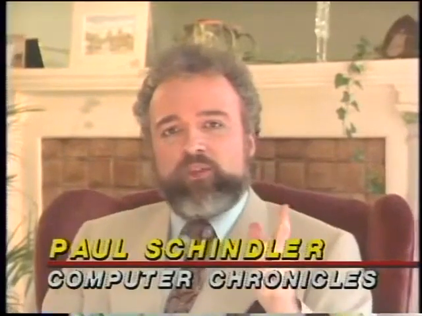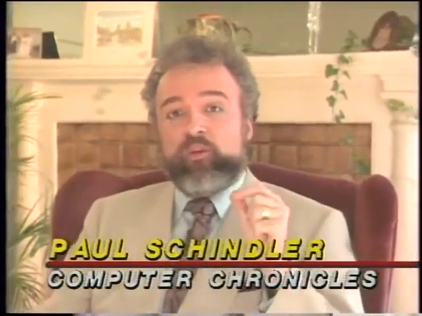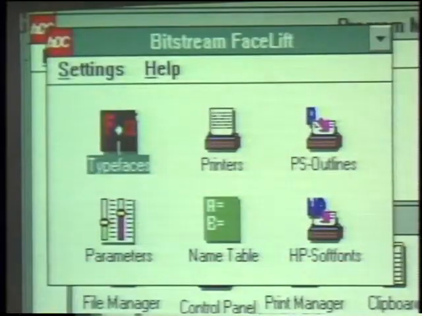Microsoft Windows 3.0 presents one face on the screen and another face when it comes time to print. If you own a dot matrix or inkjet printer, you'll find that Windows provides few fonts and they aren't very pretty. So a number of vendors are offering add-on programs that enhance Windows fonts. The best one we've seen is Bitstream's Facelift. Now, it's easy to install.